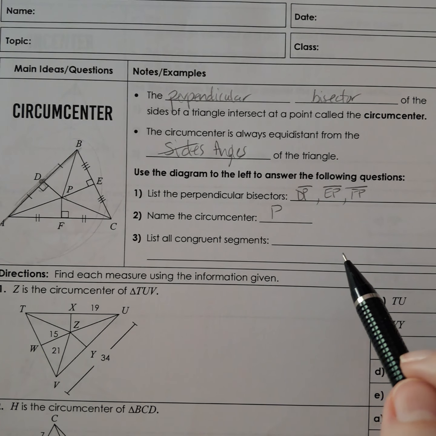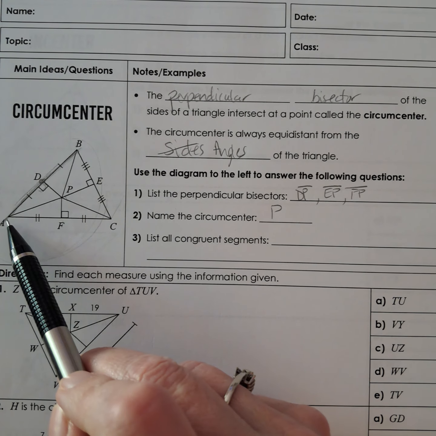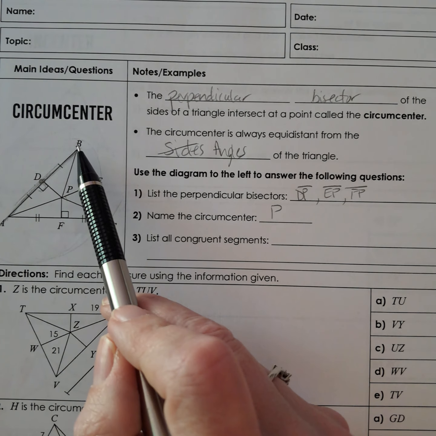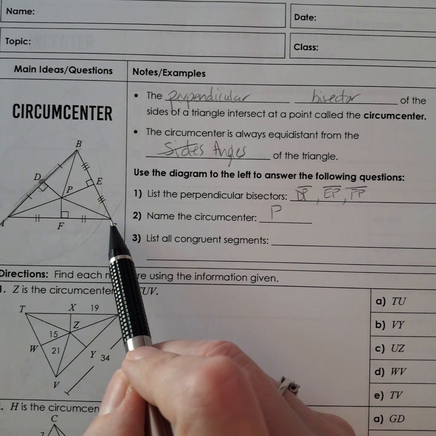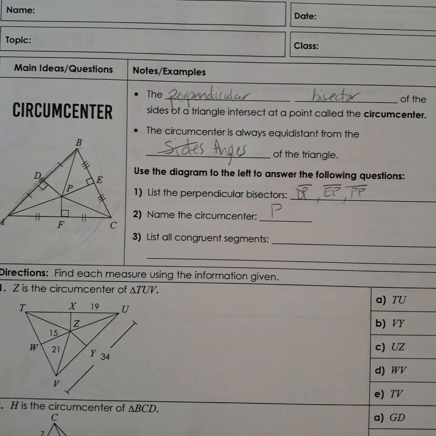BD is congruent to AD, BE congruent to CE, CF congruent to AF.